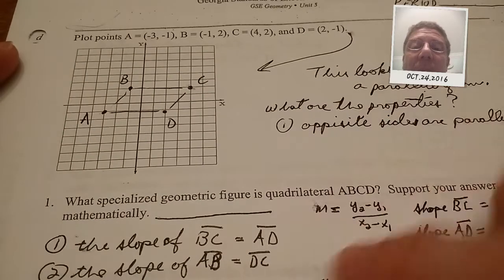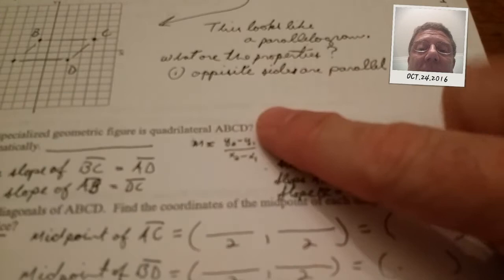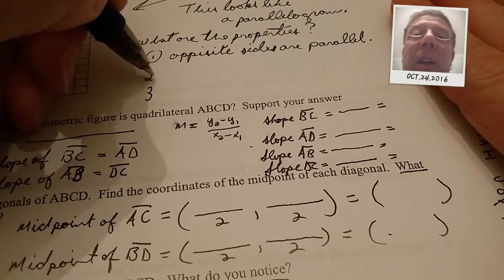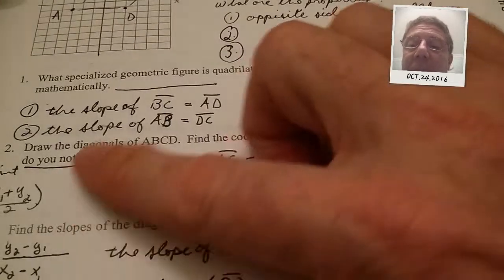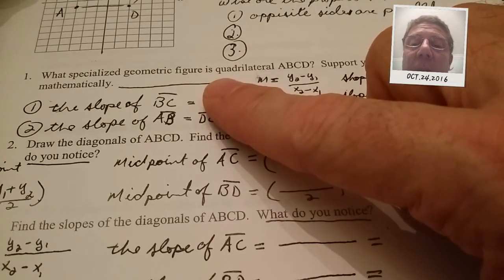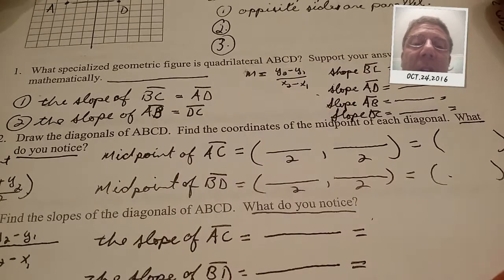You'll be given a set of points, and here are the set of points right up here. And I want you to graph the points. I think a lot of you were able to do this. And then I want you to tell me what you think it looks like, and tell me what the properties of a parallelogram are. You have, I think, a yellow cheat sheet, so you should be able to do that. Something like opposite sides are parallel. You could tell me something about the diagonals, but I would like to see at least 2 or 3 different characteristics of a parallelogram.